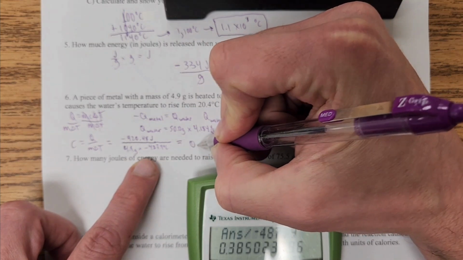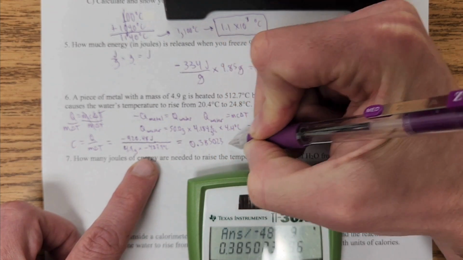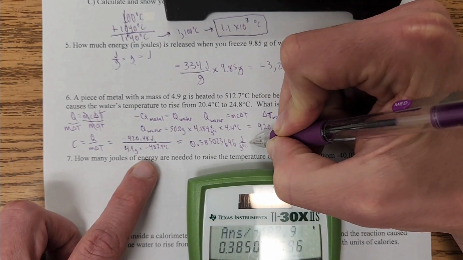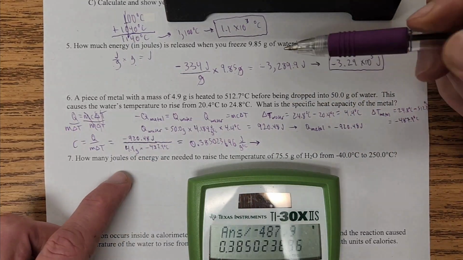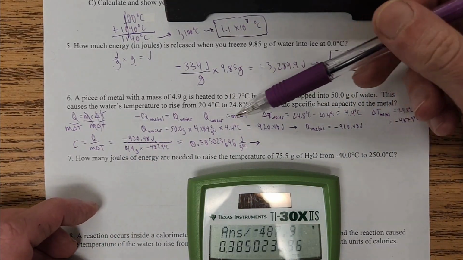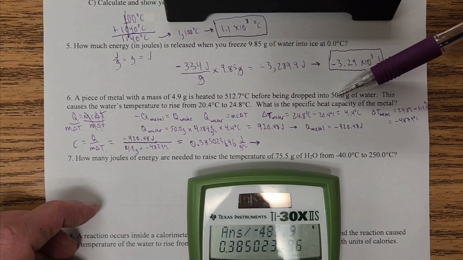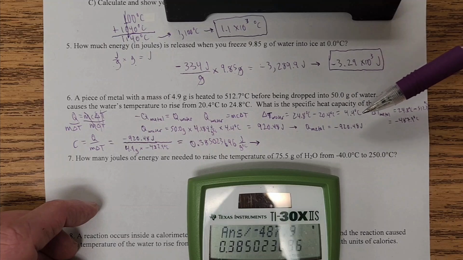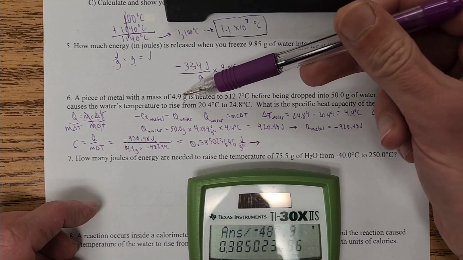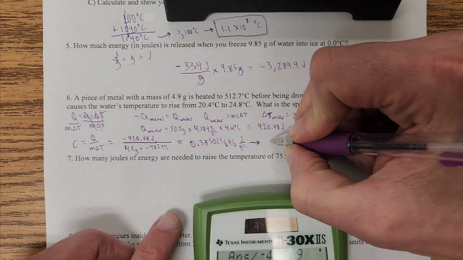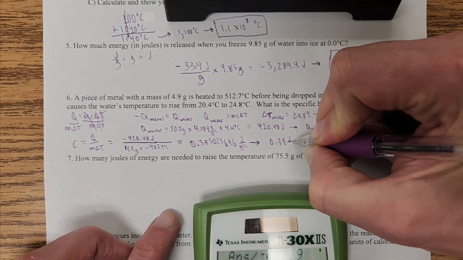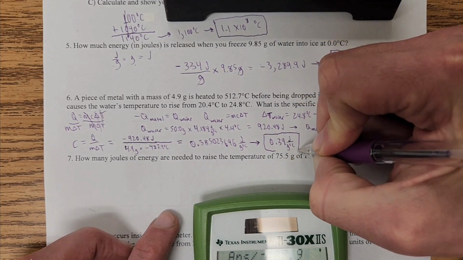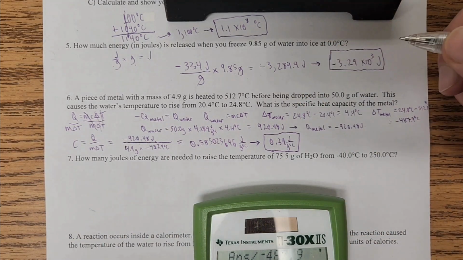0.385023696 joule per gram degree Celsius. Always have units. And that rounds with proper sig figs to, wait, how many? Remember, ignore temperatures for sig figs, but this is 2 sig figs, this is 3 sig figs, and the reference numbers we looked at from the table were 4 sig figs. So we are going to use this 2 sig fig number to determine a final answer of 0.39 joule per gram degree Celsius for the metal, which, FYI, just happens to match copper, so it's probably copper.